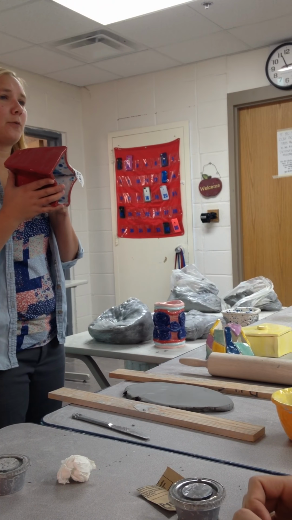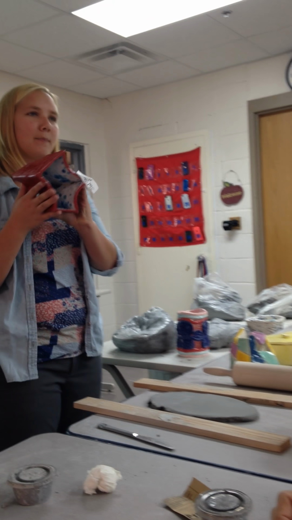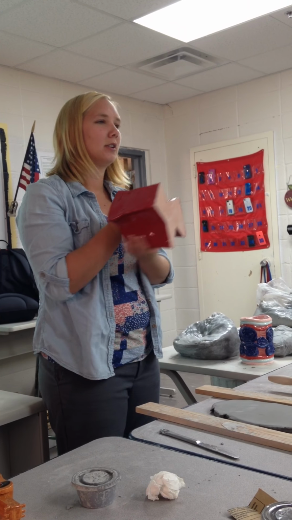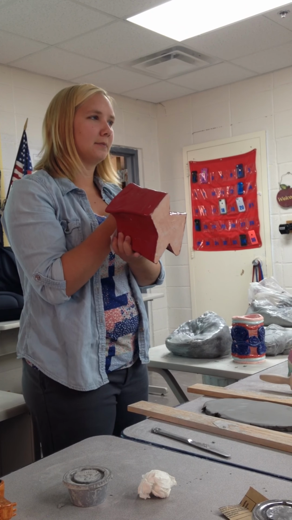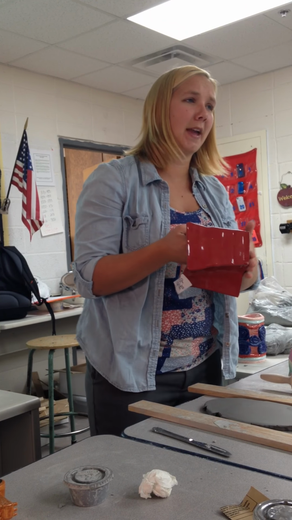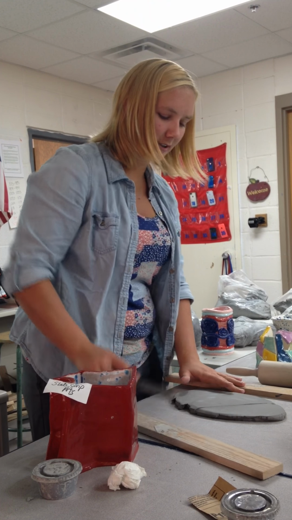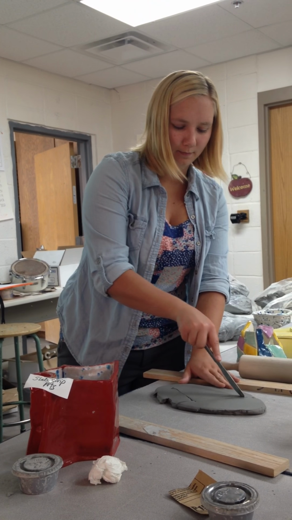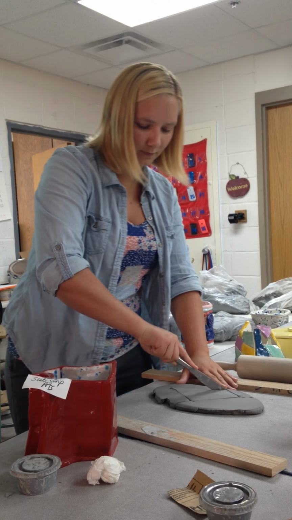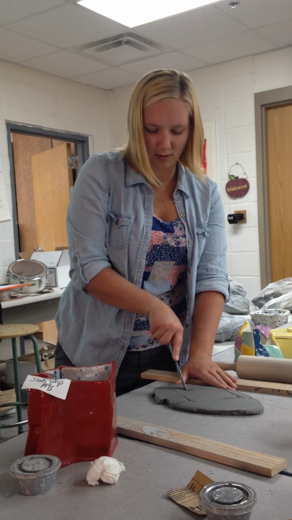This is probably the easiest way that you can make a slab pot that's not a circle, square, triangle, or rectangle. Okay? You start out with a base. Each one of these pots has a base. So that's the first thing we're going to make. And I'm just going to cut some sort of weird design here.